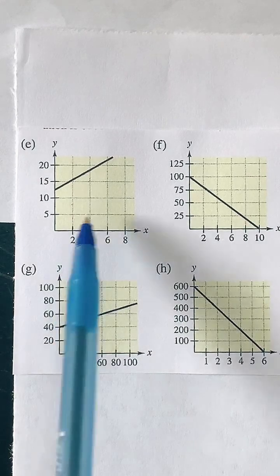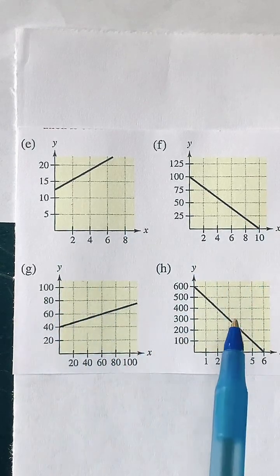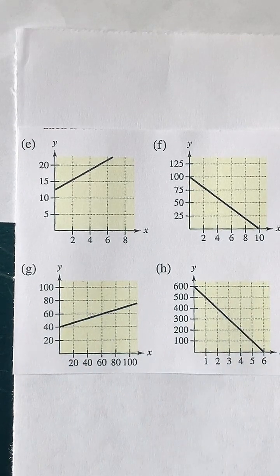So is it graph E, F, G, or H? Put it in the chat. So a friend is paying you $10 per week to repay a $100 loan. Okay, I got an F.